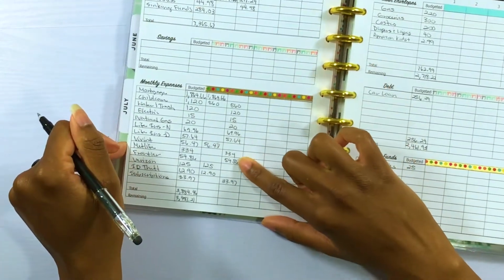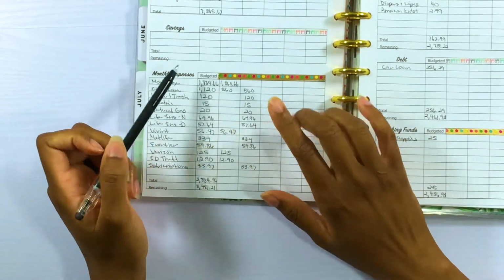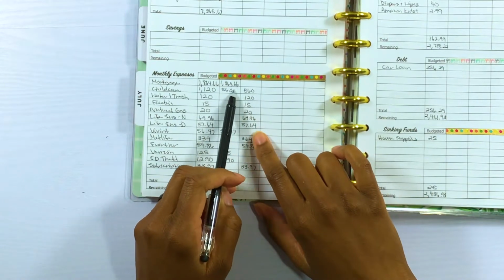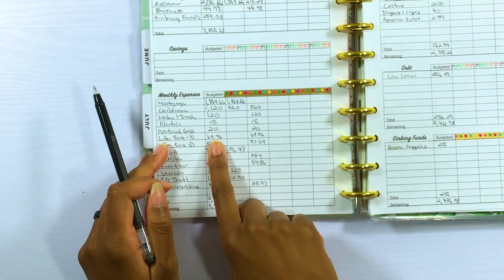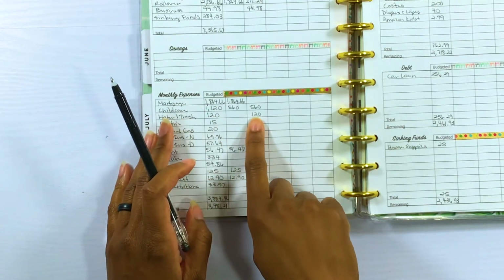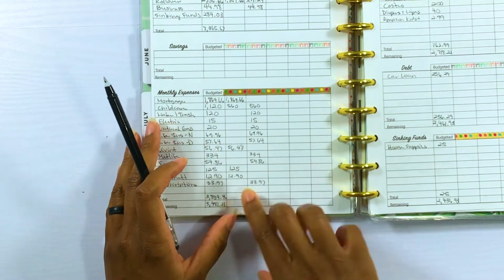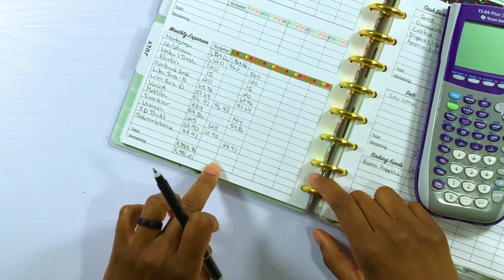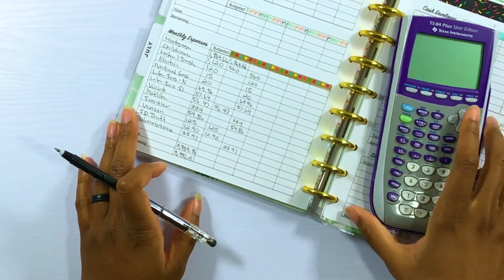All right, so we have everything fully assigned. And again, if you're new to this template, these two columns should equal this first column right here, because that's the amount for the month that I need to pay. So all of these two columns should equal that total. So let's see.